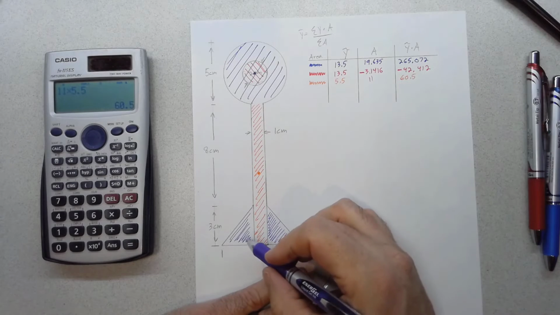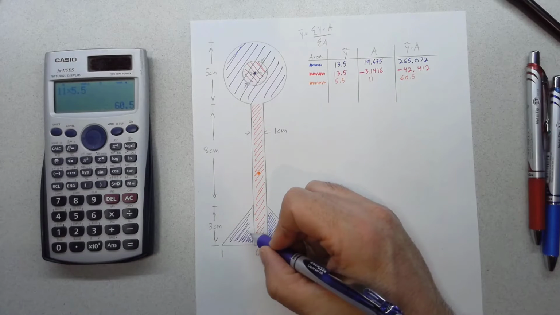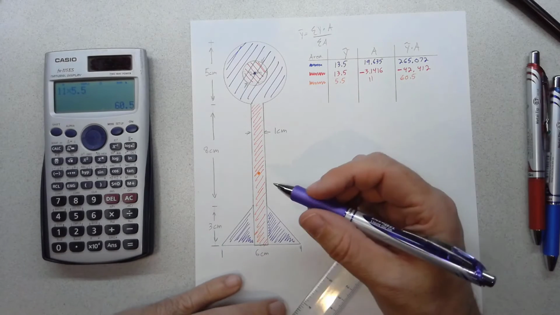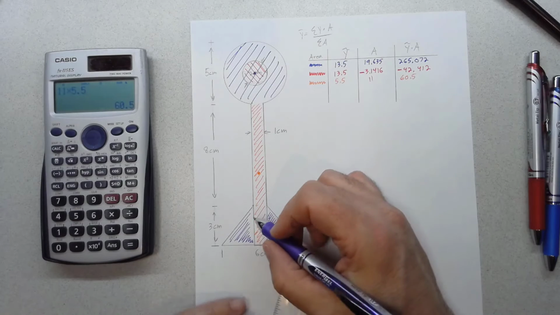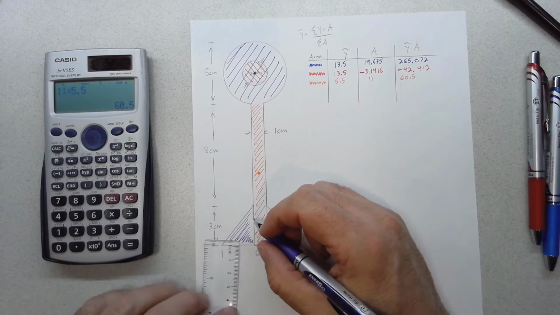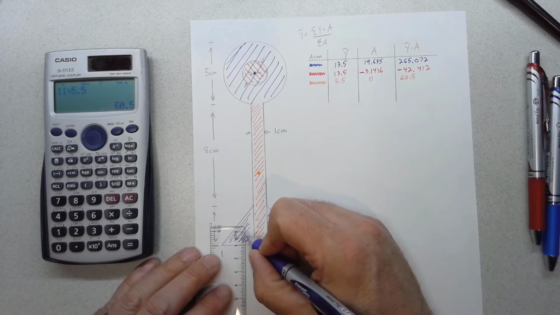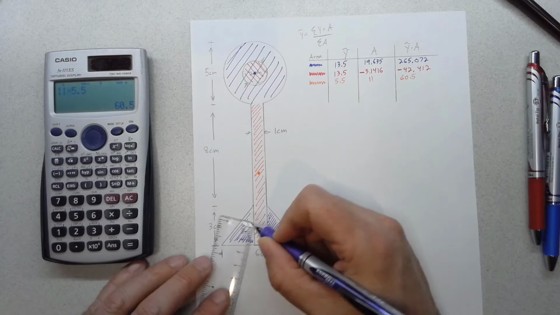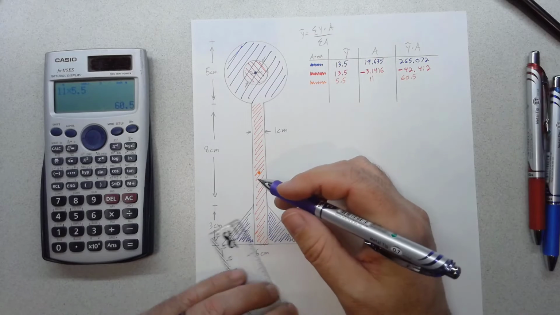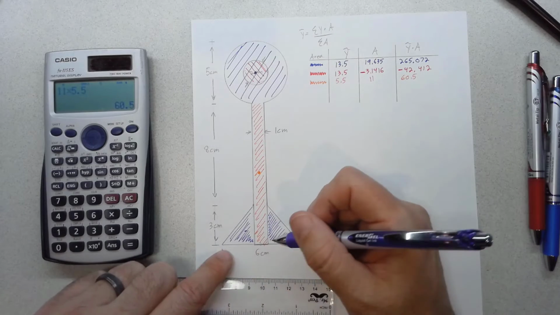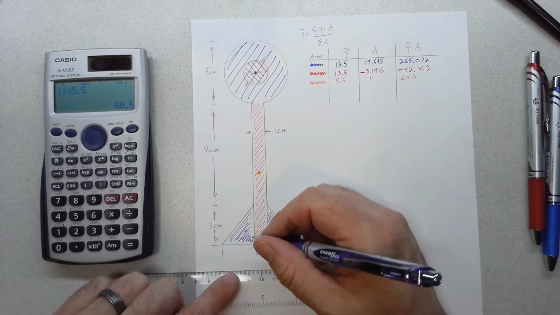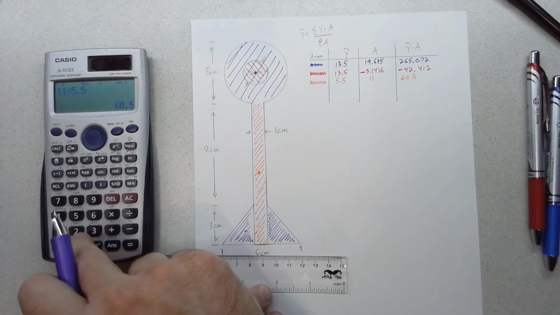Okay, and now we're down to the purple. And you can hopefully remember that the centroid of a triangle is located 1/3 up from its base. So here it's 3 centimeters height. So its centroid axis is 1 centimeter up. So its centroid is 1/3 in each direction. And this is 6 minus 1, so 2.5, 1/3 of 2.5.